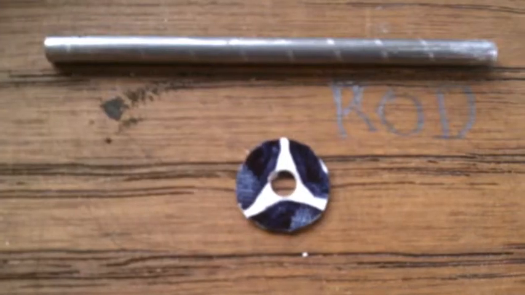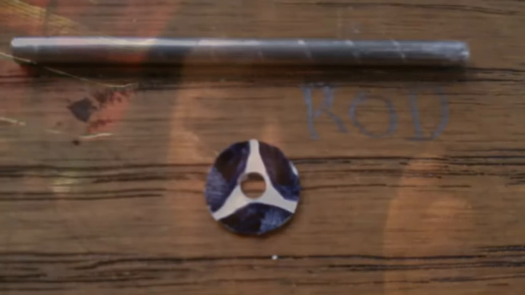Let me describe the magical rod. There's a magical rod. It's about 3.5 inches long, maybe longer. It could be 10 foot long, depending on a lot of things and what you want to do.